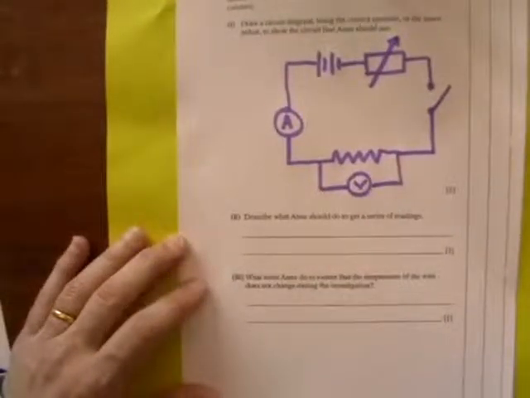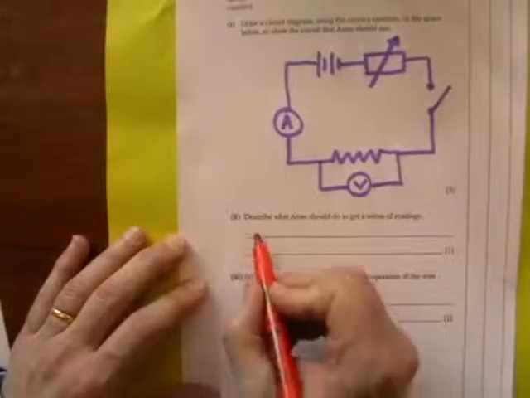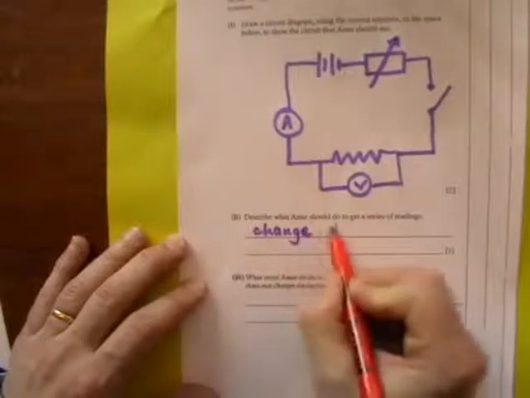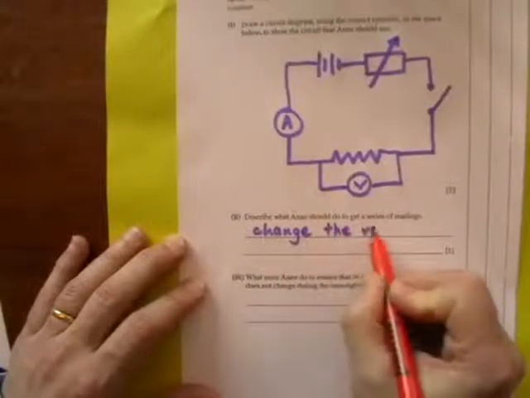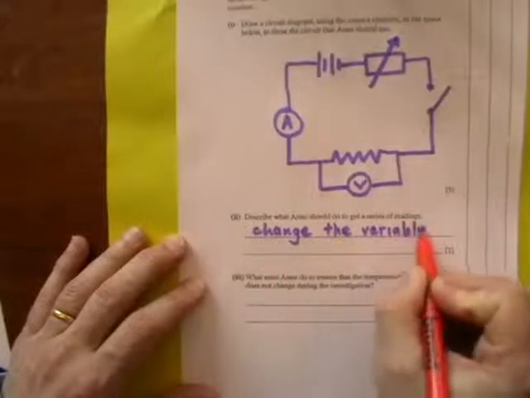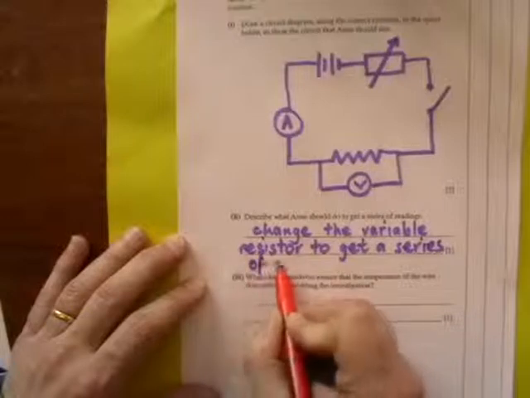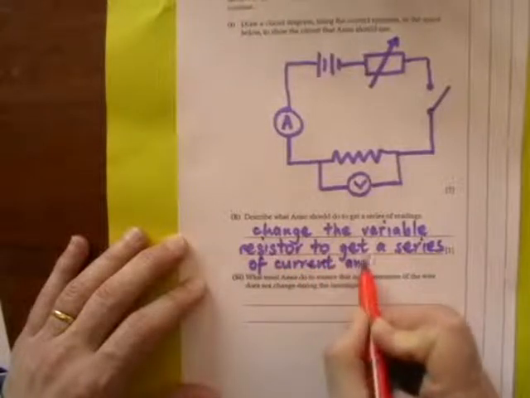The next part of the question asks, describe what Anne should do to get a series of readings. And very simply, she should change the variable resistor to get a series of current and PD readings, or voltage readings.